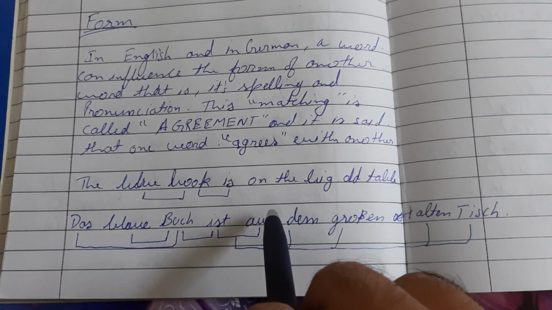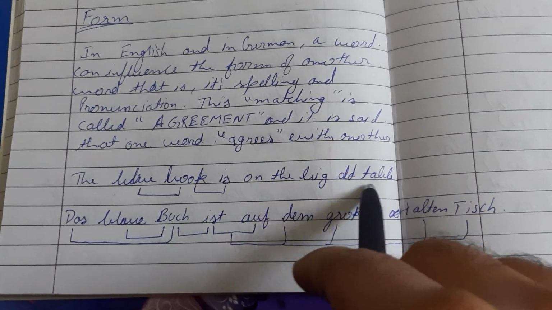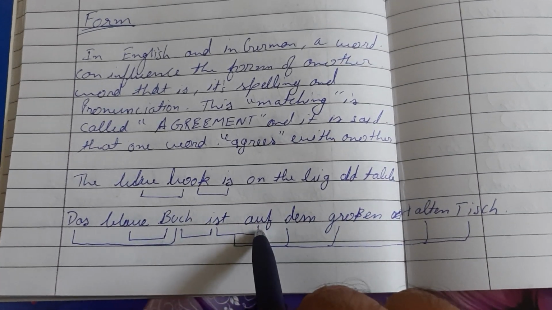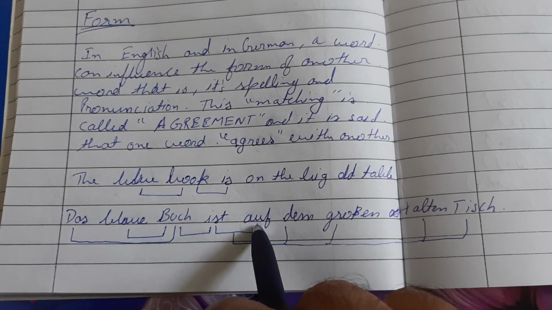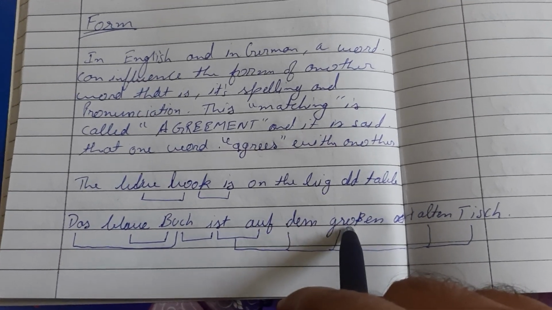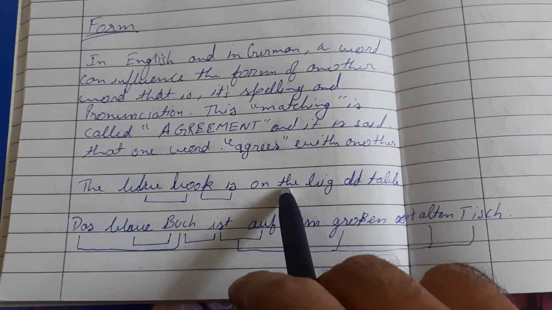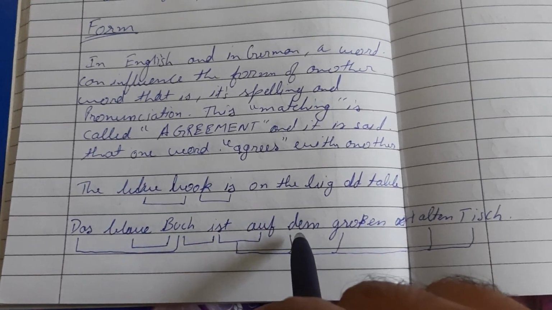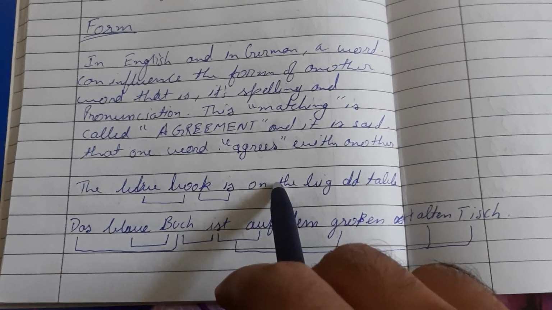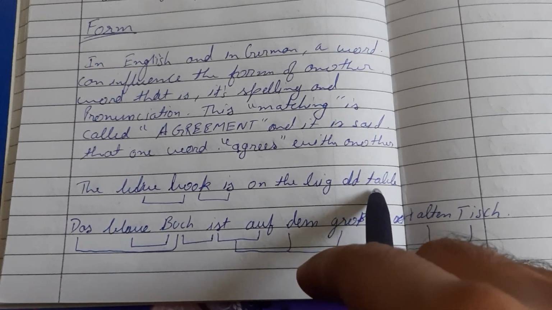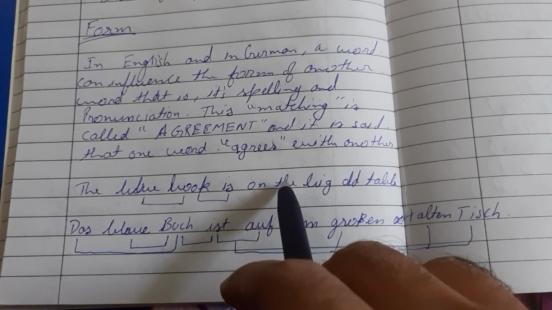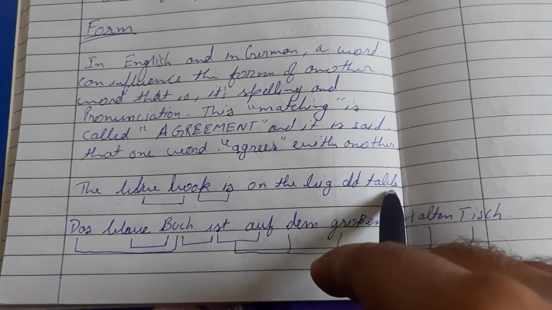These are all influenced by these words and are connected to each other. Here dem depends upon Tisch, which is an object.